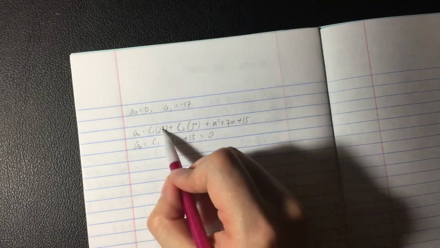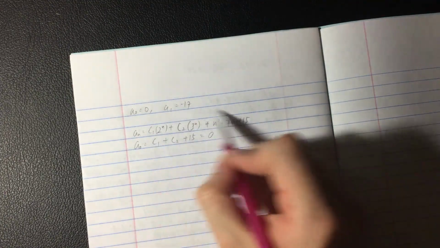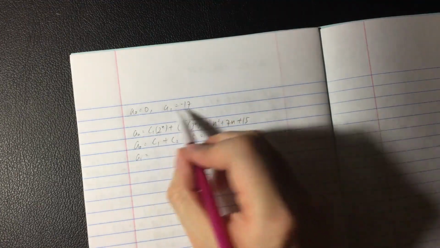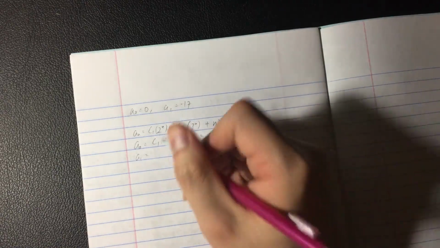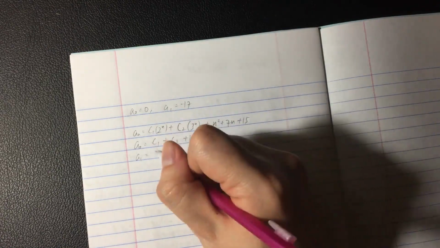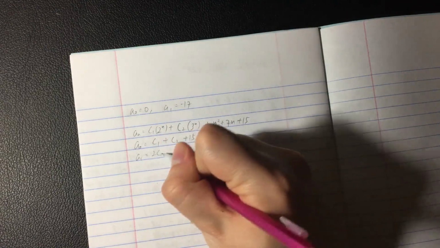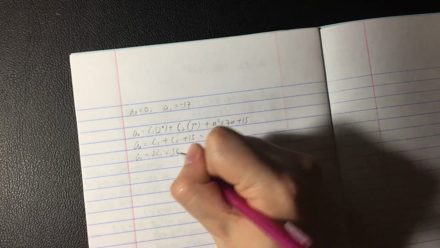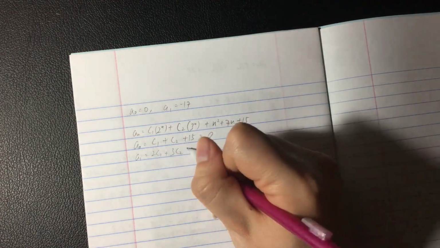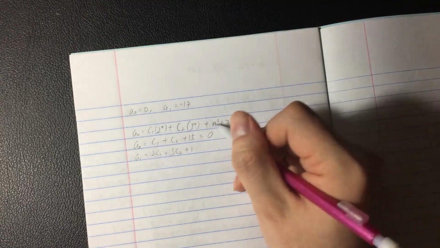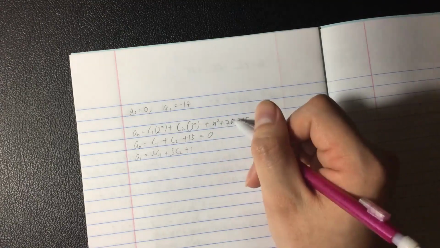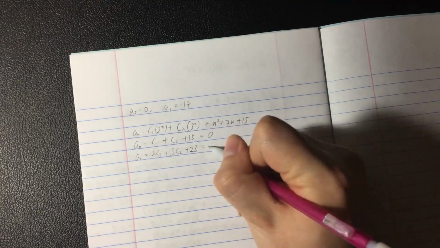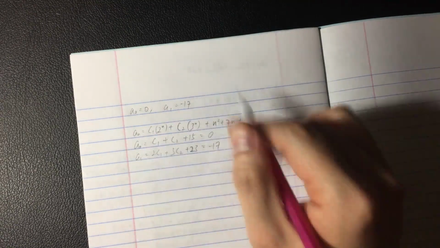If I plug in 1 for n, this equation will equal -17. So for a sub 1, I plug in 1 for n. 2 to the power 1 is 2, so I get 2C1. 3 to the power 1 is 3, so I get 3C2. 1 squared is 1, plus 7 plus 15. 1 plus 7 is 8, 8 plus 15 is 23. That equals -17.